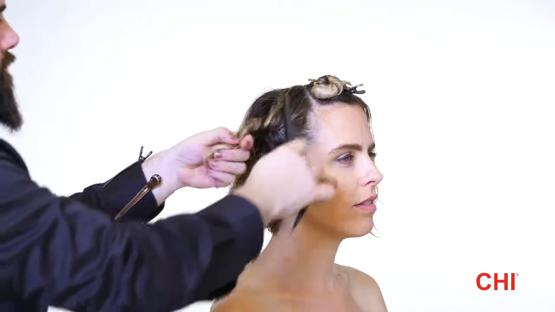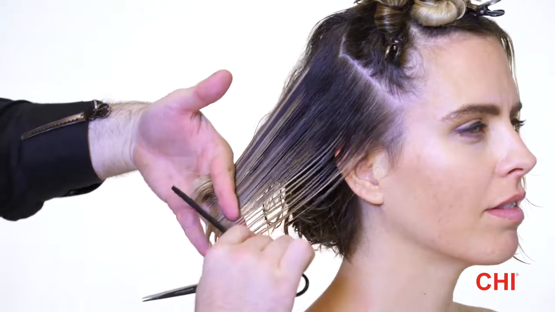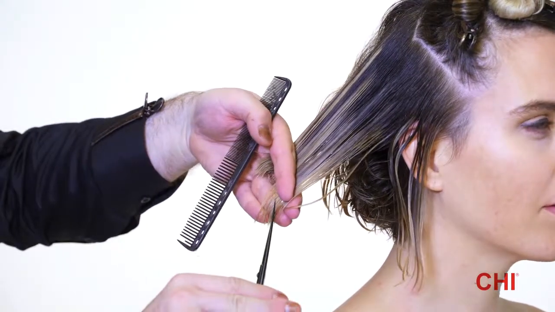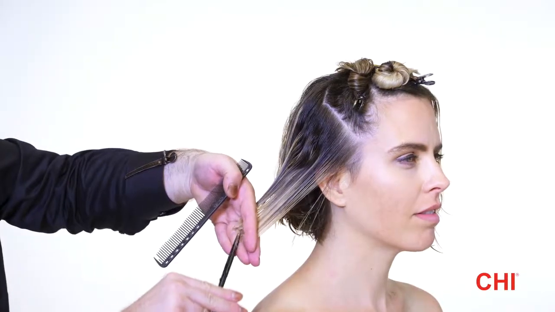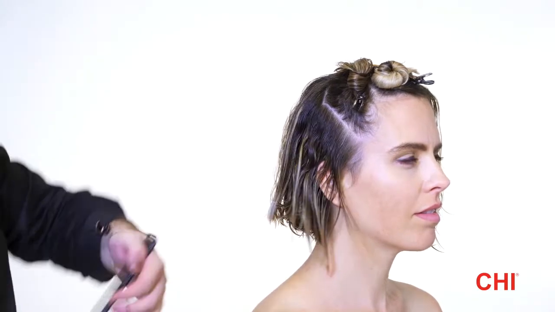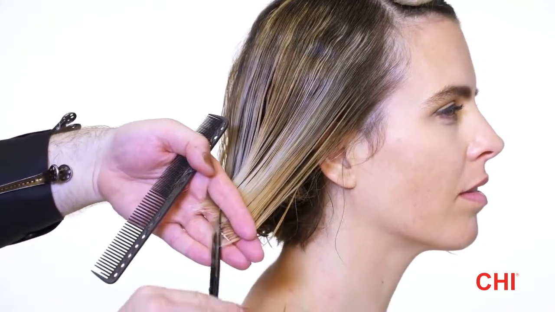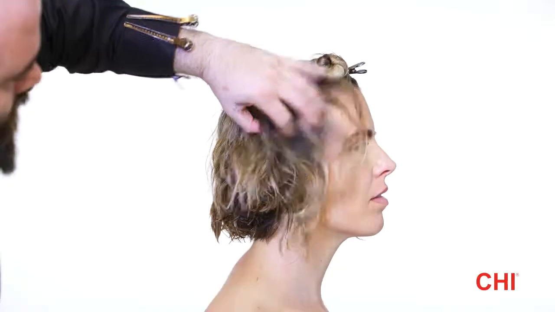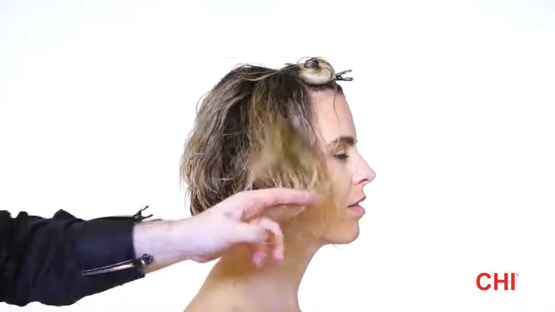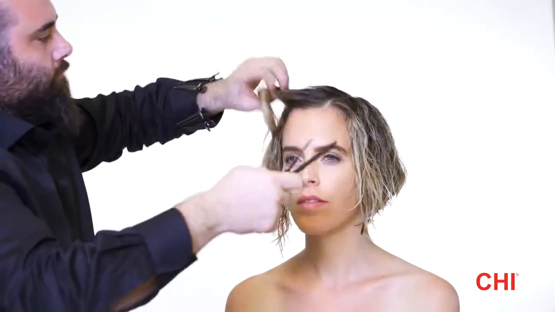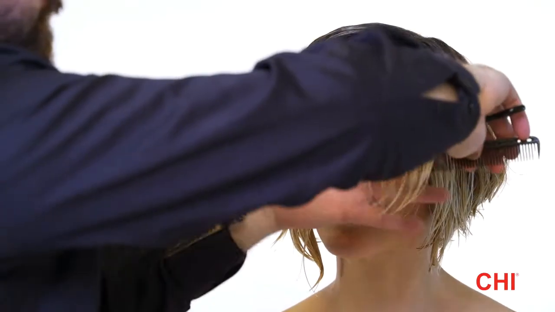Mirror this technique on the other side. Step 8. Release the triangle in the front. Overproject the hair to the sides and point cut on the desired length.